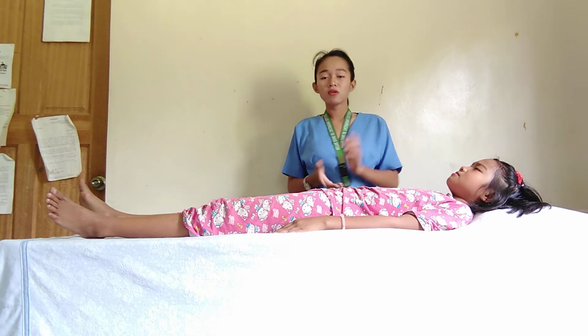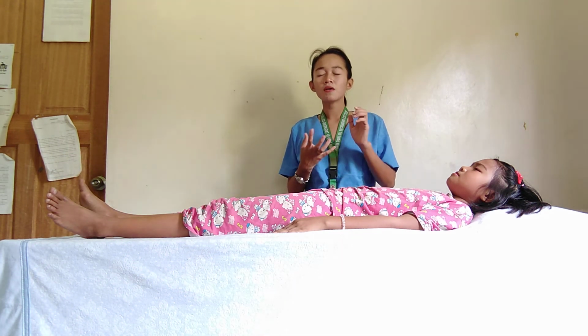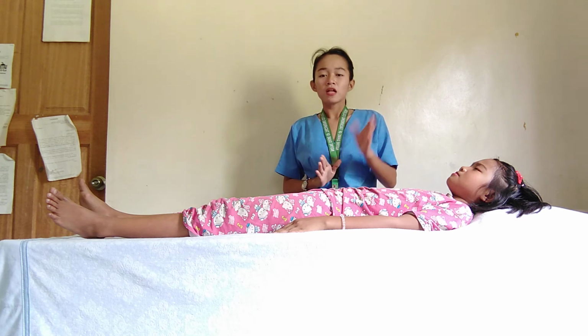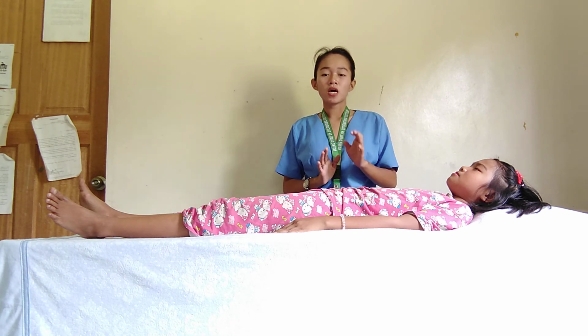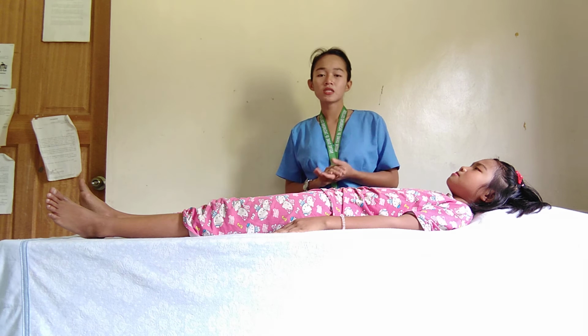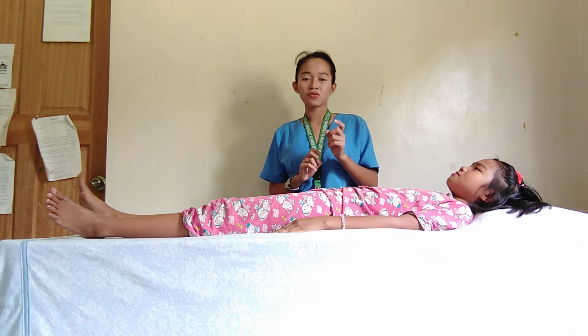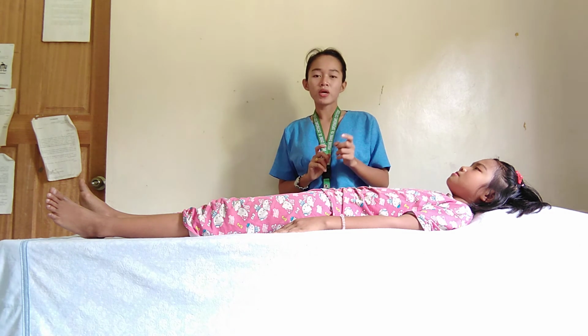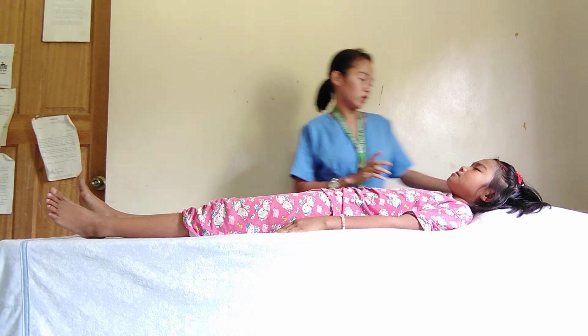Okay, the next is evaluation. Make findings on the health assessment and physical examination done on the client. The rationale is that these are important data to convey to the physician to aid the diagnosis of the patient.